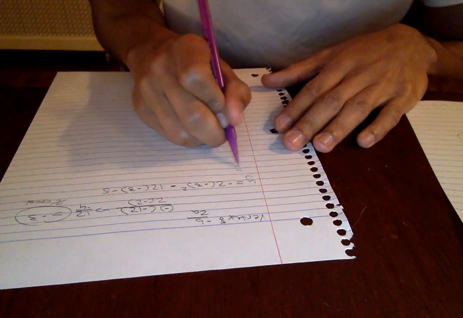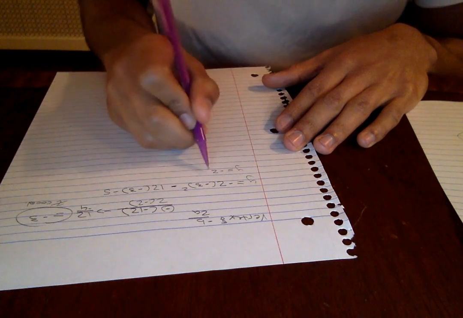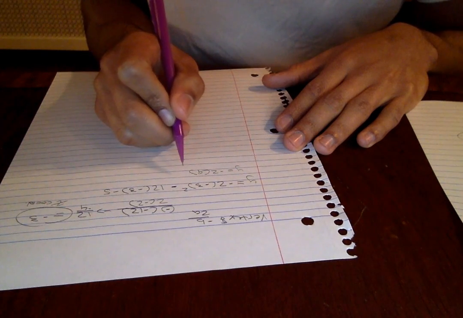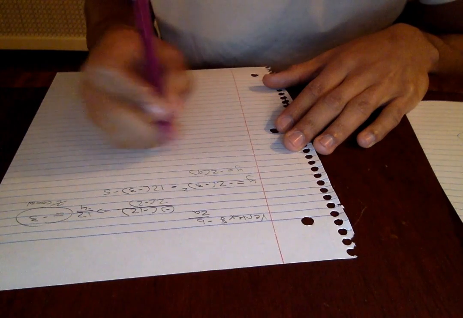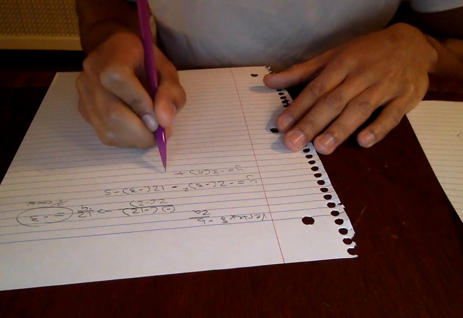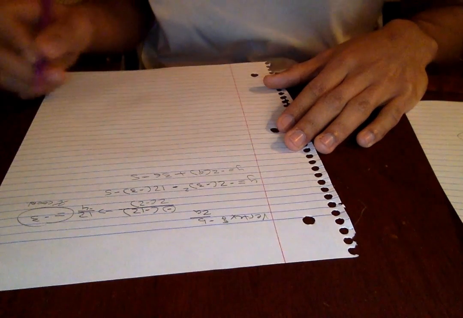So y equals negative 2, and negative 3 squared is just 9, so negative 2 times 9. Minus 12 times negative 3, so a negative times a negative brings you a positive. And 12 times 3 is 36. And then minus 5. Just like this.